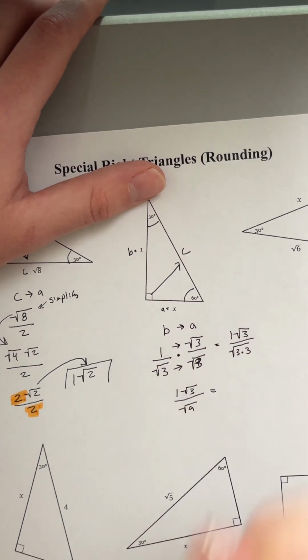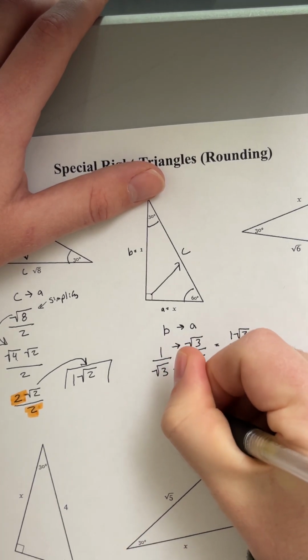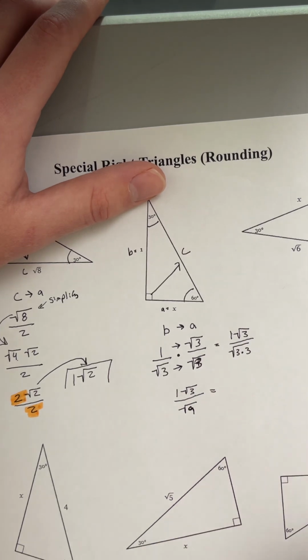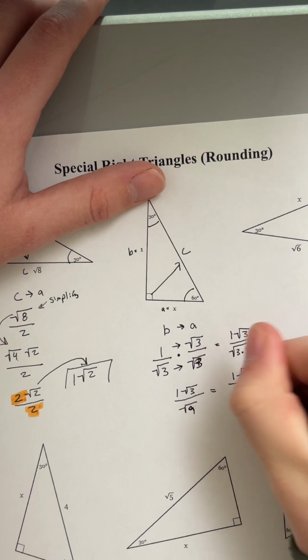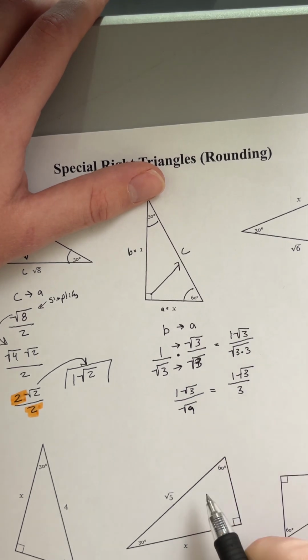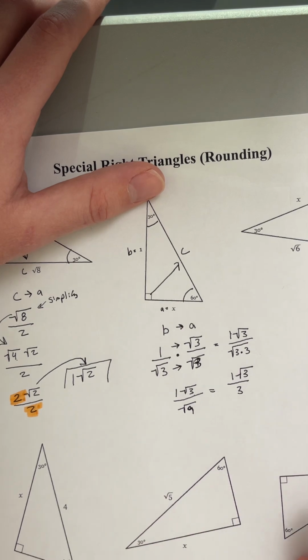Now, how you know you did this right is down here should be a perfect square. If you look on your perfect squares chart, the square root of 9 is 3. 1 root 3 all over 3, like so. Not too bad, not too bad.